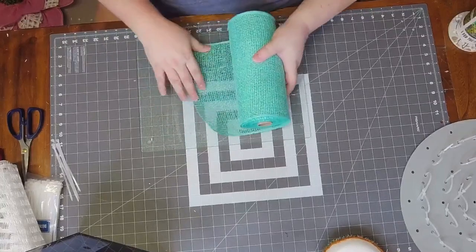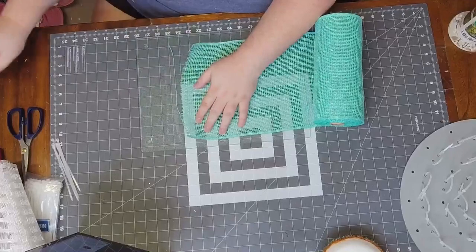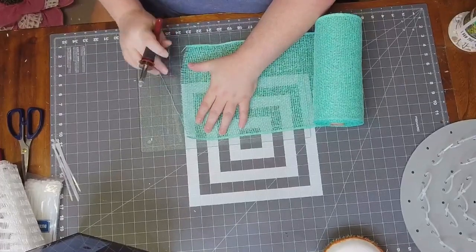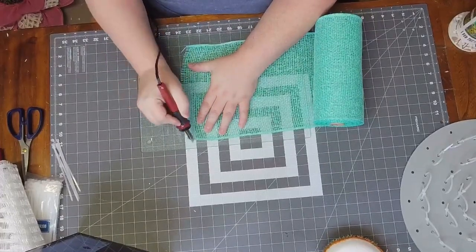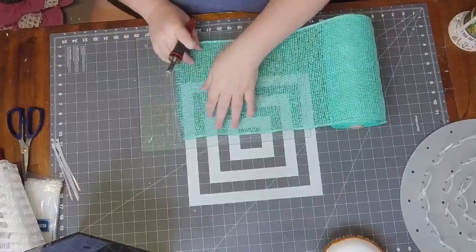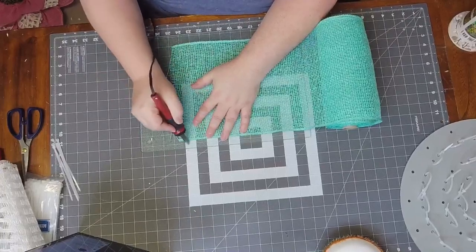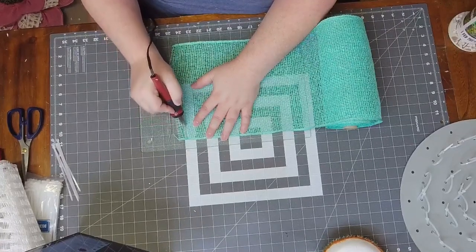So when you have a new roll, you may want to square off the end because the end could be a little bit frayed. So I like to turn it over with a mesh. Sure, I'm making you a wreath.